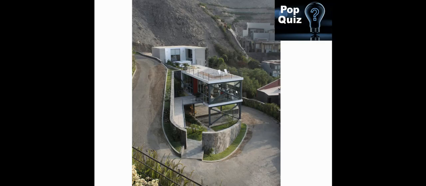It gets even more cumbersome here. Is this a 1-story, 2-story, 3-story building? Well, because this is raised more than 50% and it's out of the ground more than 50% and it's raised at least 6 feet, I'm going to count this as a 1, 2, 3-story building because this is enclosed on top.